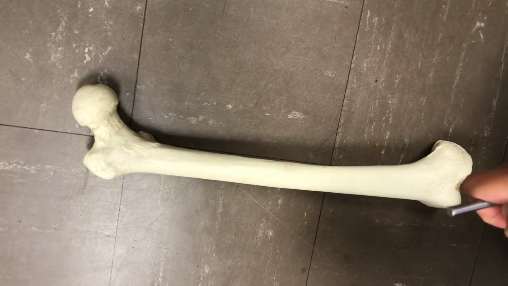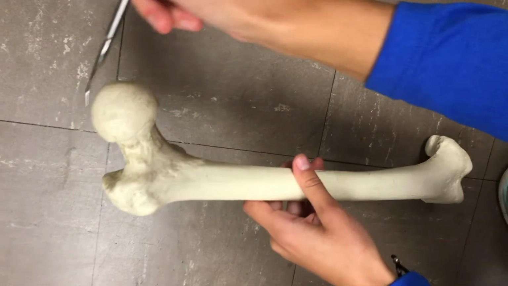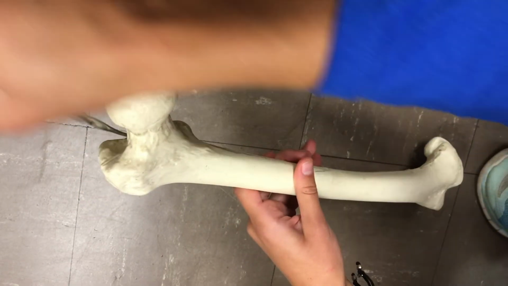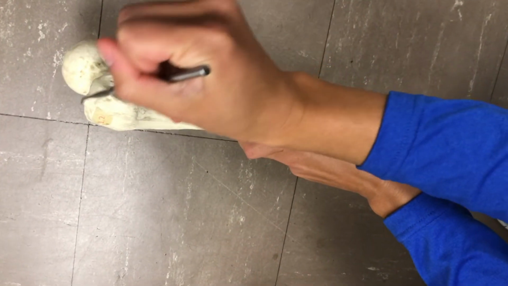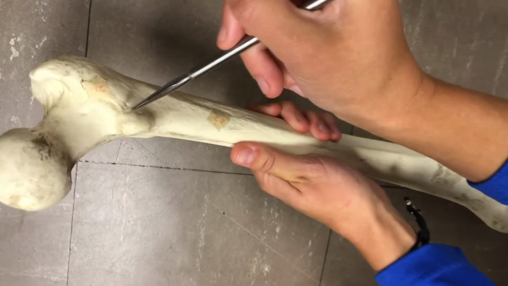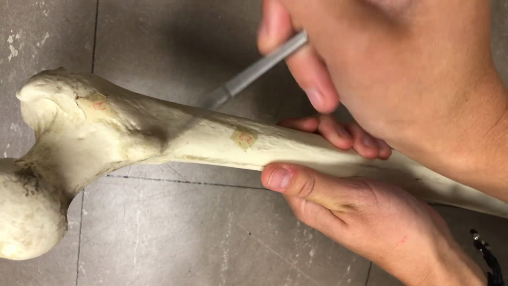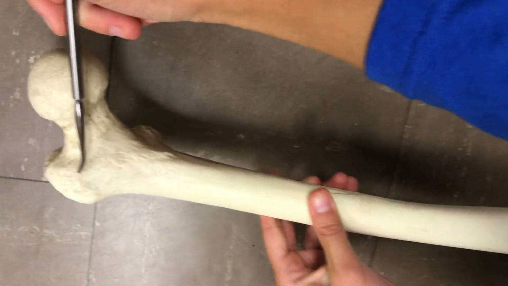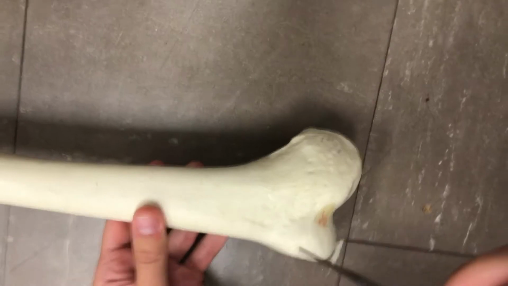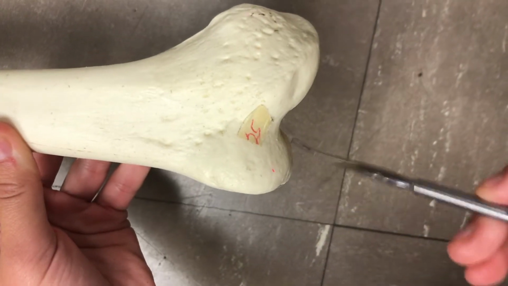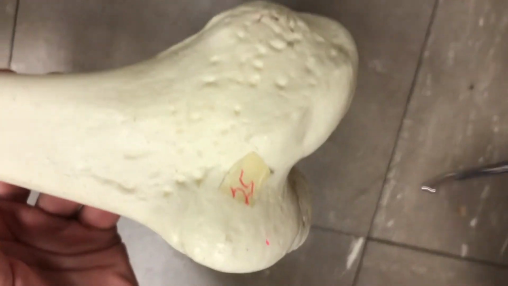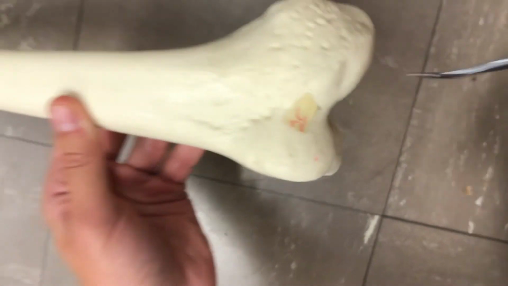This is the right femur in anterior view. We have the head, the neck, the greater trochanter, the lesser trochanter, the intertrochanteric line, the lateral epicondyle, the medial epicondyle, and the patellar surface.